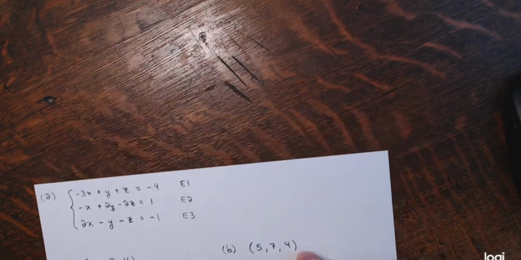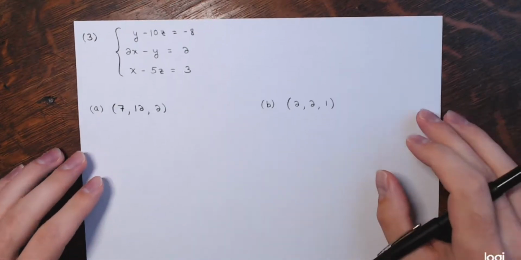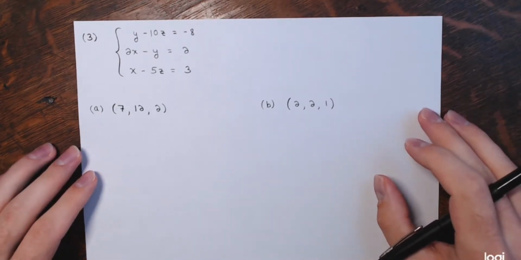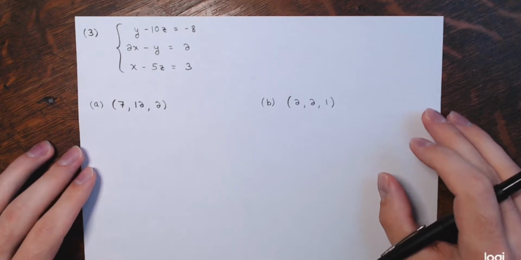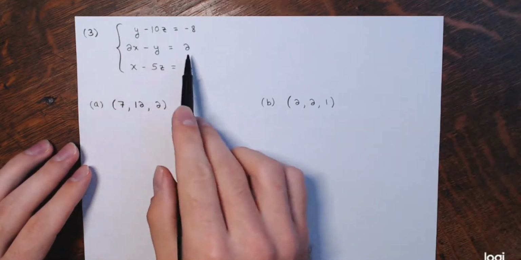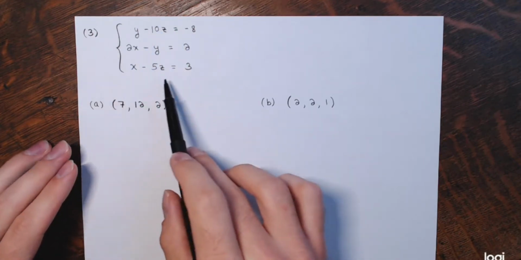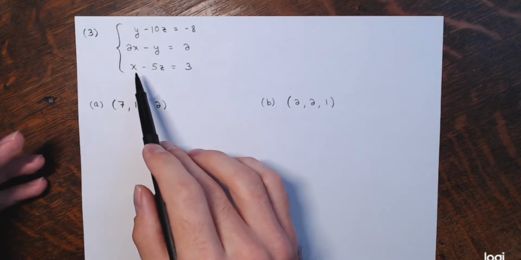Okay, example 3, and this is exercise 164, I believe. Same thing, and we're given 3 equations in a system, and among these 3 equations appear 3 variables, x, y, and z.